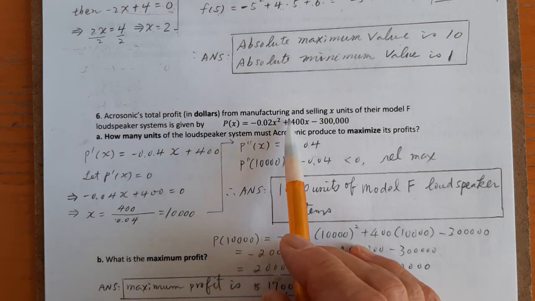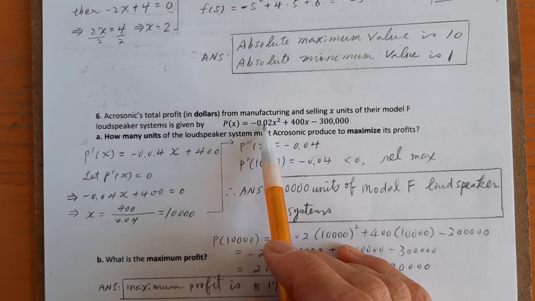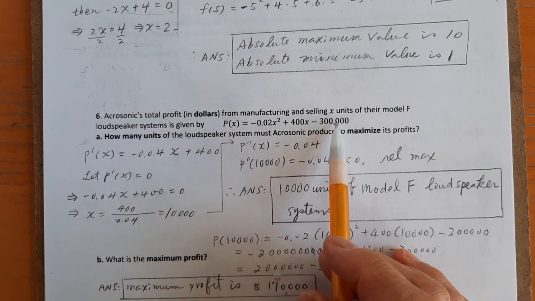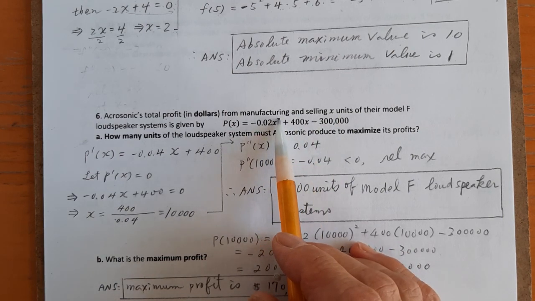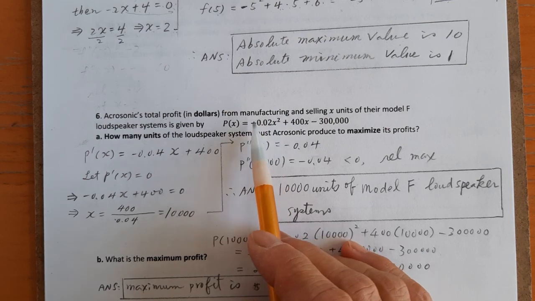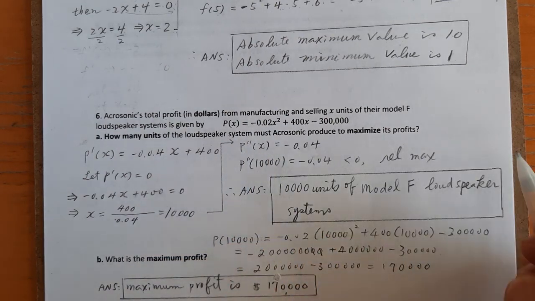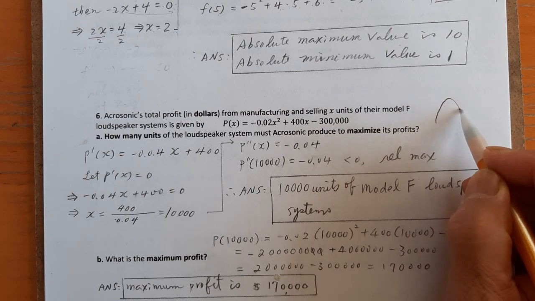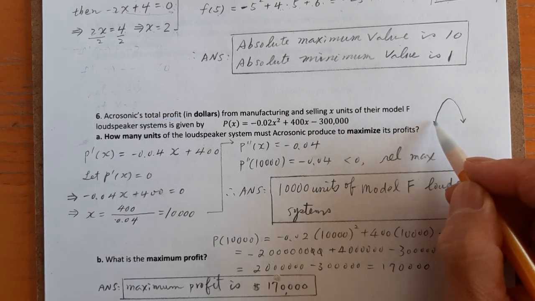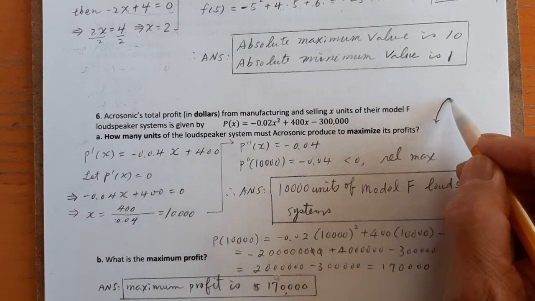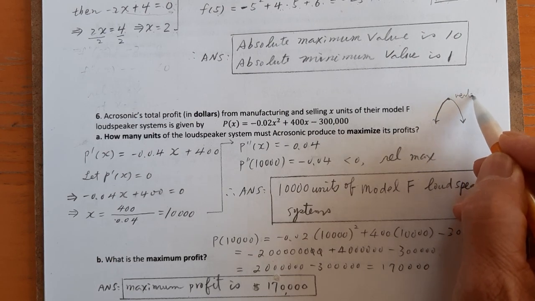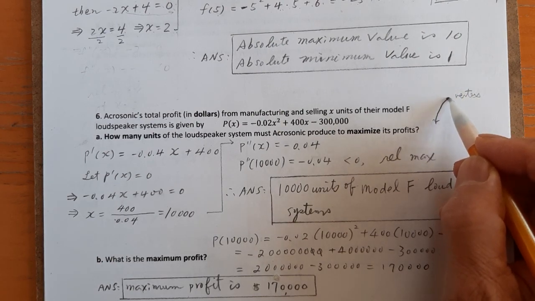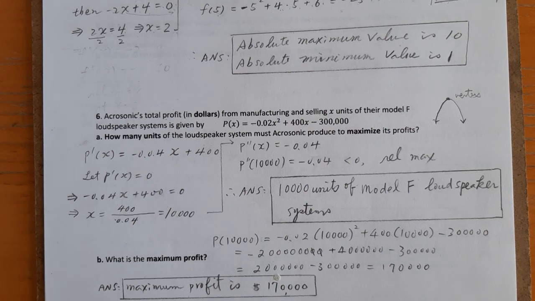So this function, you see, is quadratic, degree 2. The leading coefficient is negative 0.02. The coefficient of the highest exponent we call the leading coefficient. This one is negative. If the leading coefficient is negative, the graph opens downward. The parabola opens downward, and it has a vertex, and this vertex is a maximum, the highest point.